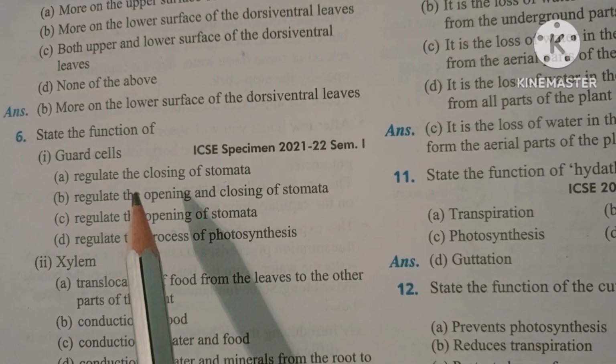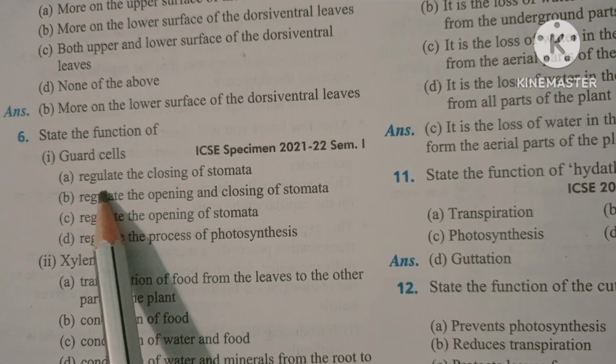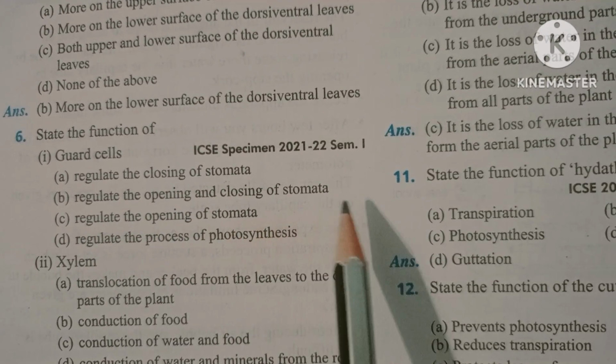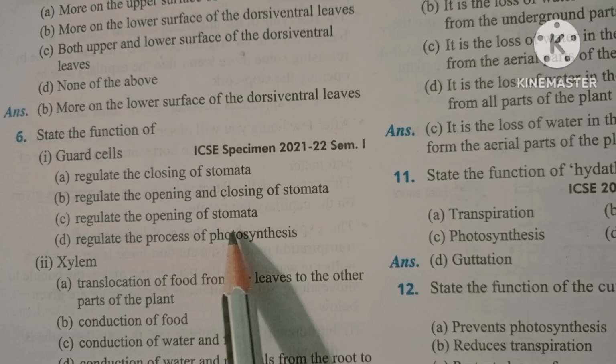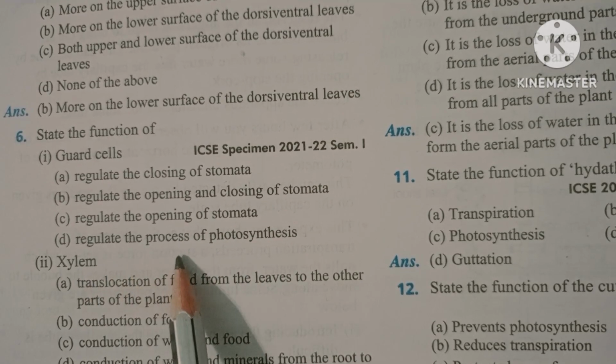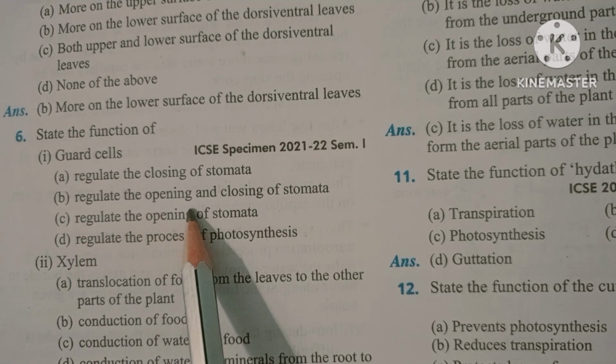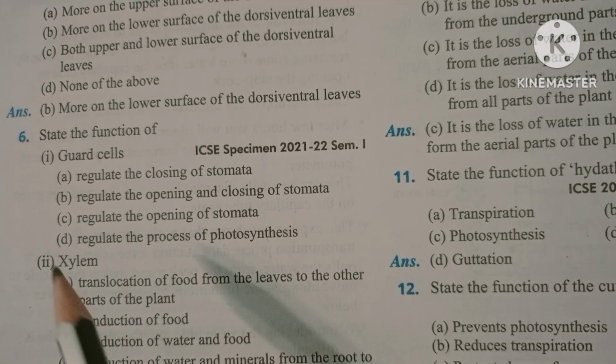State the function of guard cells. Regulate the closing of stomata; regulate the opening and closing of stomata; regulate the opening of stomata; regulate the process of photosynthesis. Regulate the opening and closing of stomata.